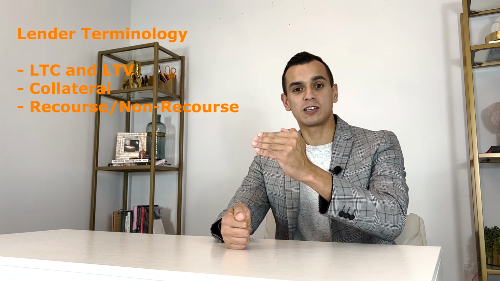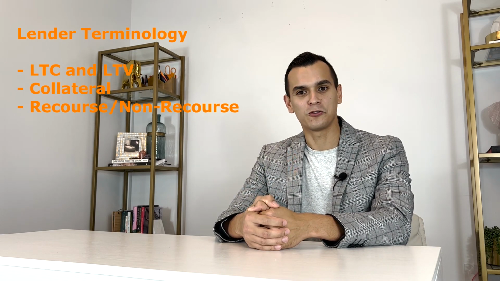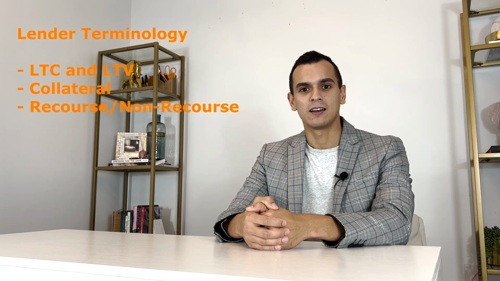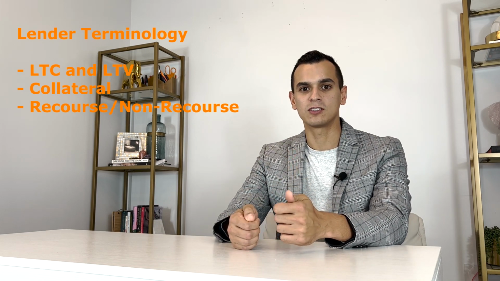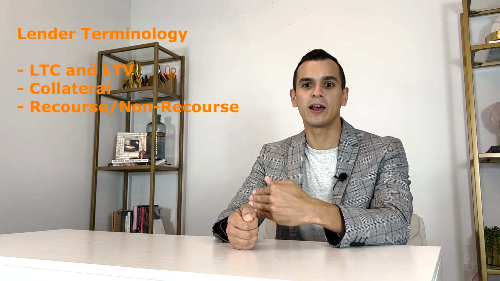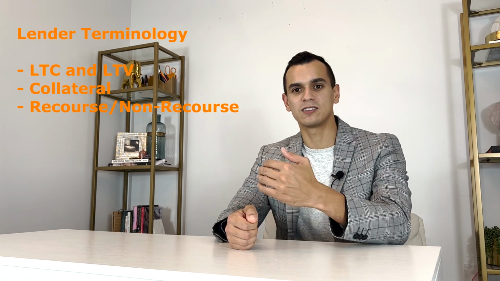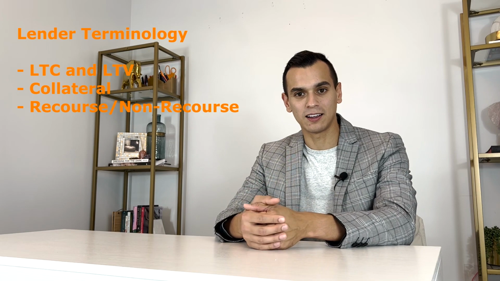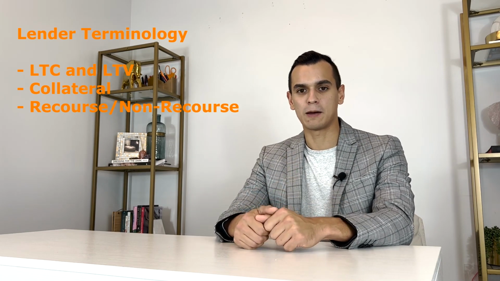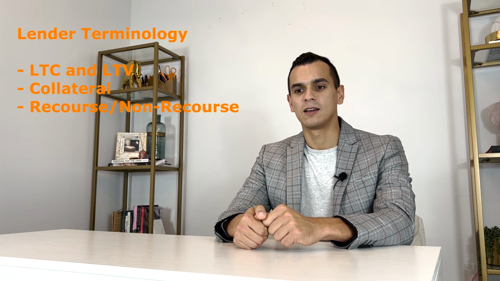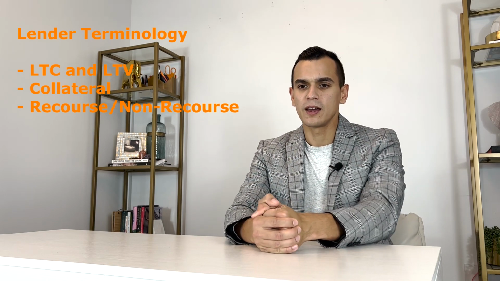With recourse loans, you're typically able to get a higher LTV, so you could get 70 to 75% LTV on a recourse loan. On a non-recourse loan, you're typically dealing with a lower LTV, maybe 60 to 65%. And the reason is that's de-risking the lender a little bit because they're not getting that personal guarantee. So that's recourse and non-recourse loans.